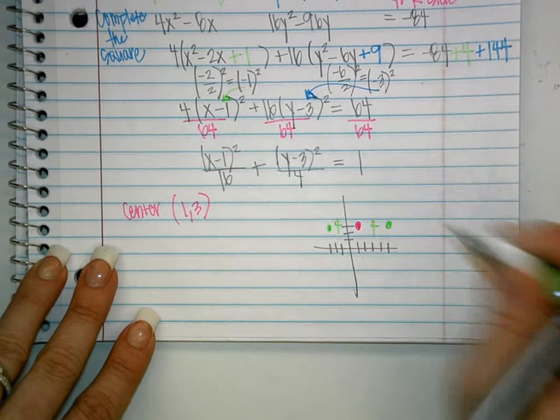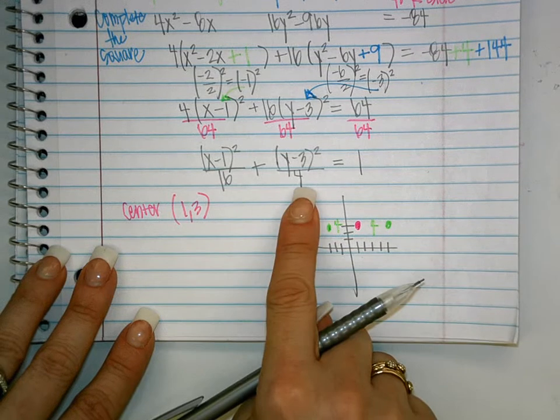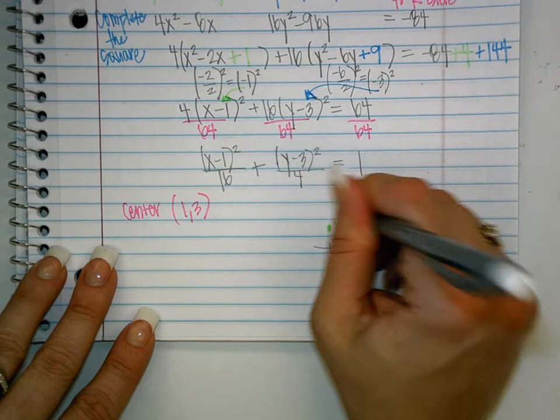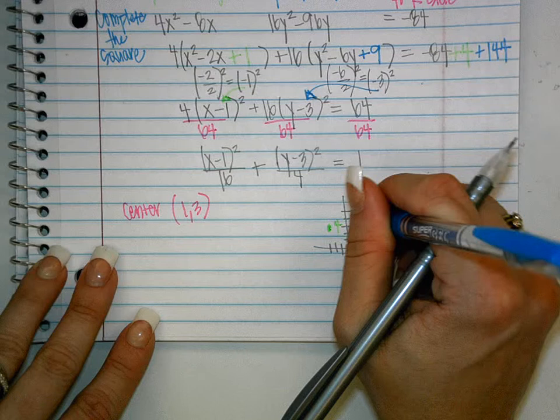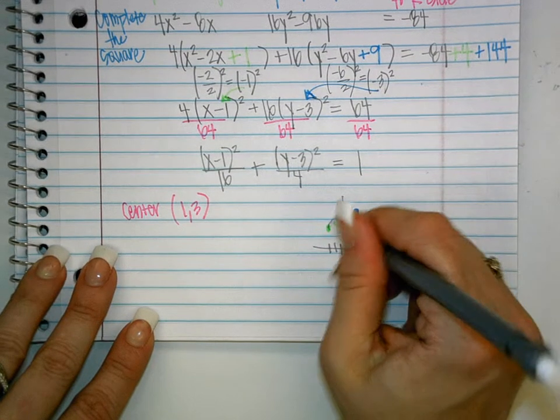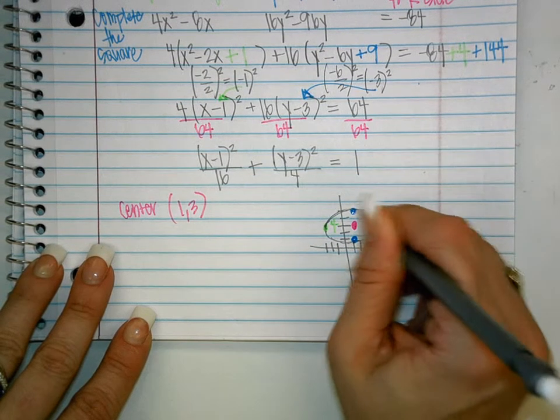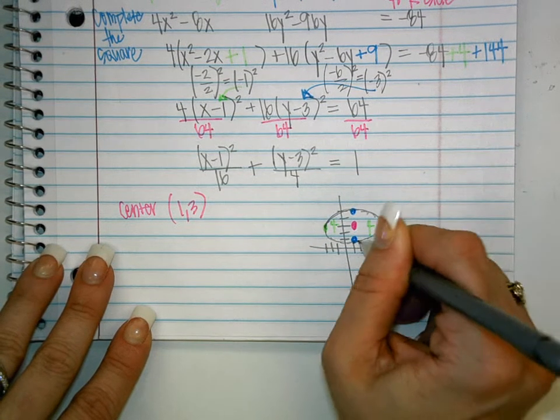How far do you move up and down? 2. Square root of the y denominator, so we're going to move up 2 and down 2. Connect these with an ellipse shape. Again, try to make it not look too much like a diamond. This one might be a little bit lopsided, but that's okay.